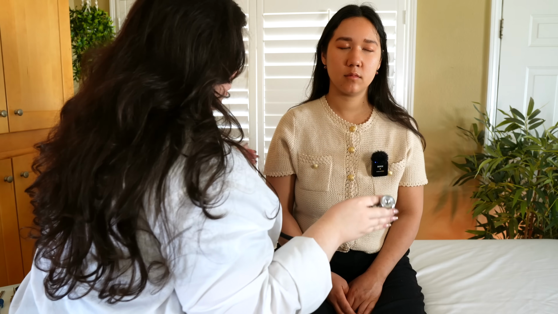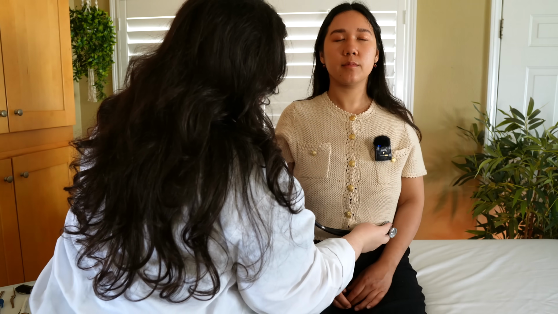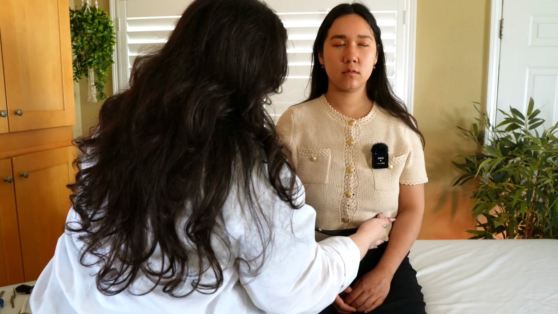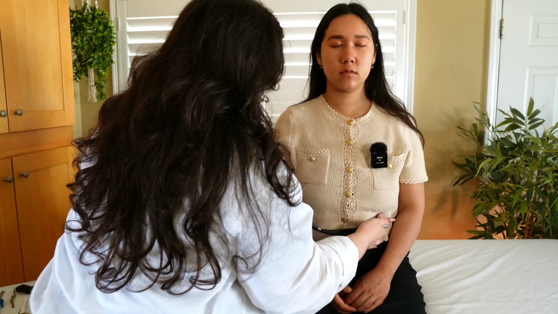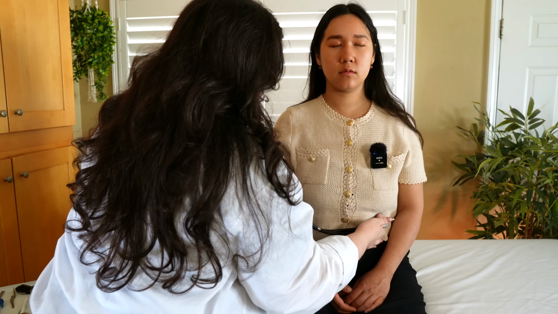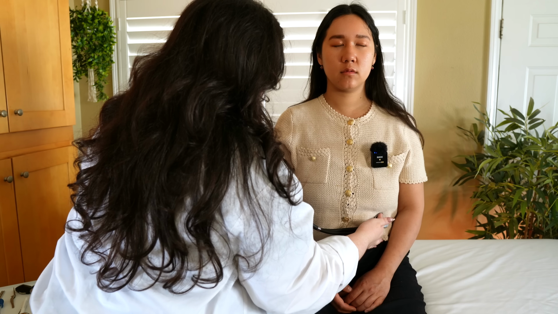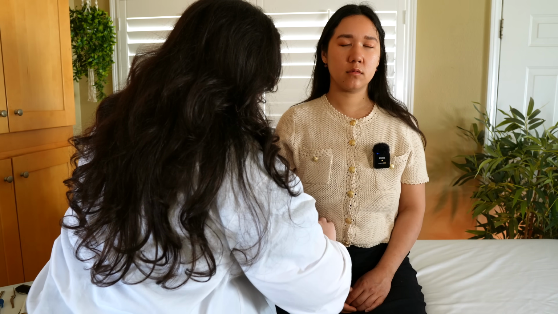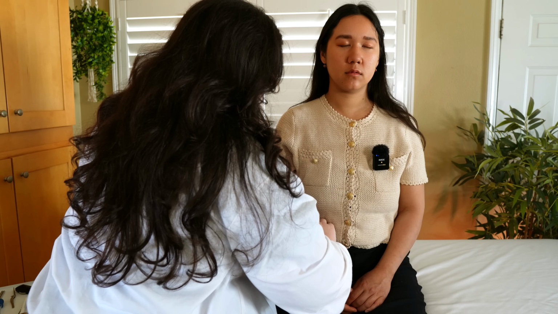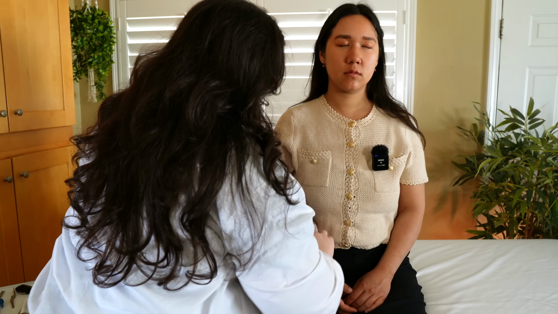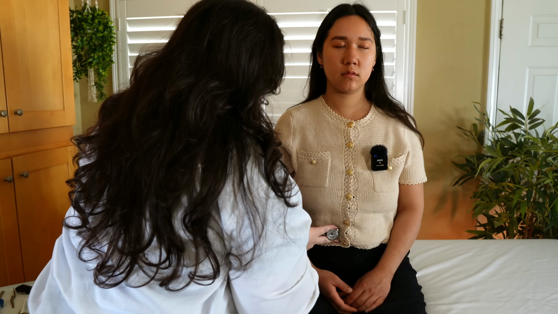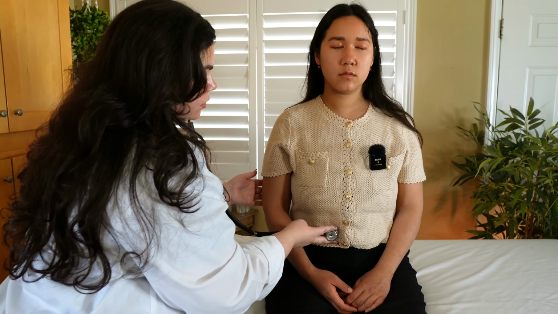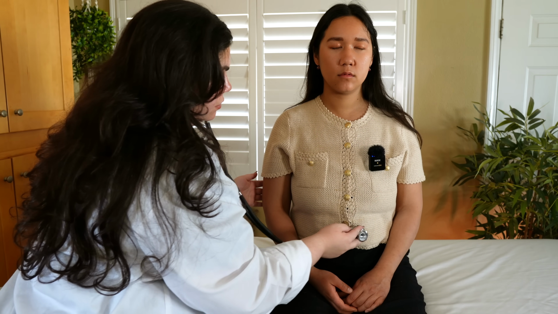Okay, I'm just going to have you sit up very tall for me, Semide. I'm going to come down and listen just below the left breast, right at the rib cage here. Very good. So just listening over the abdomen, I do hear normal digestion.